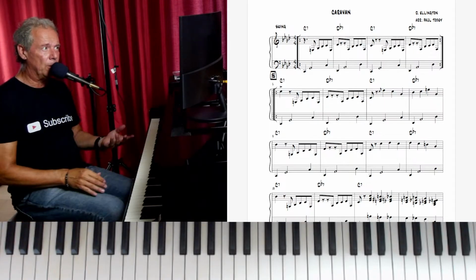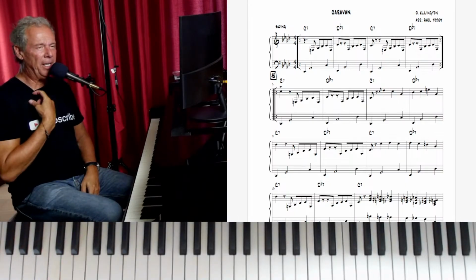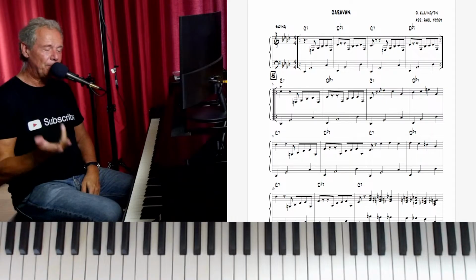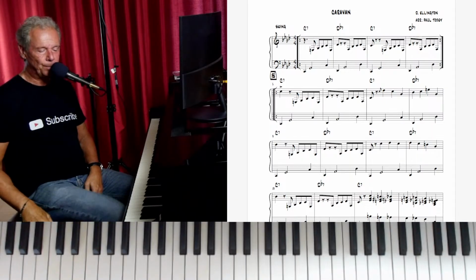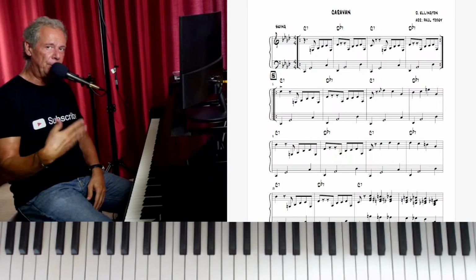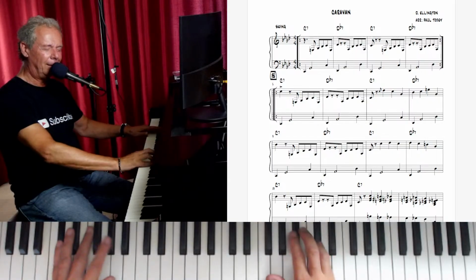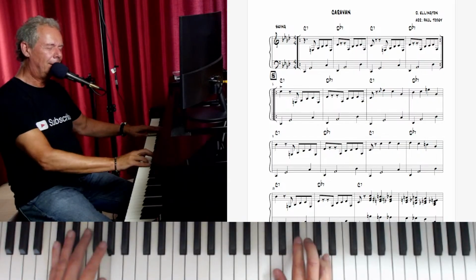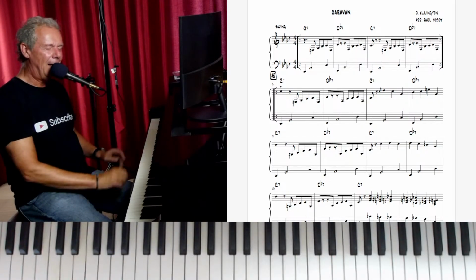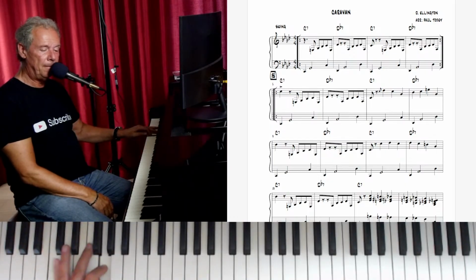I've written it out on 1, 2, and then 4, but as long as it's swing, which of course is the most important thing, the swing rhythm, as long as it keeps that rhythm going, anything you play will work. And all I'm doing there is just playing 1 and 5.